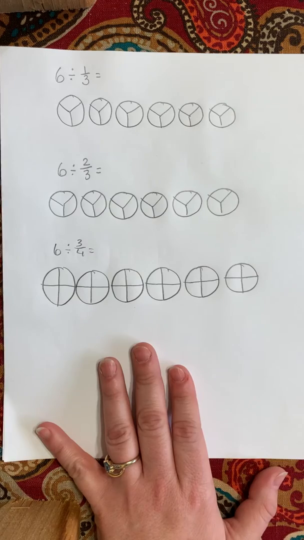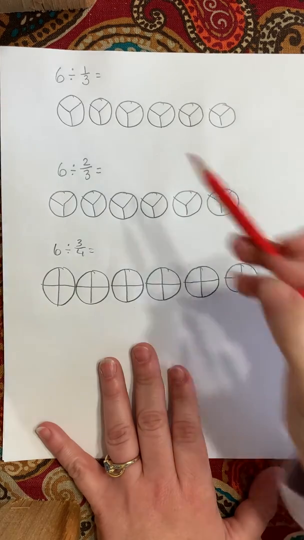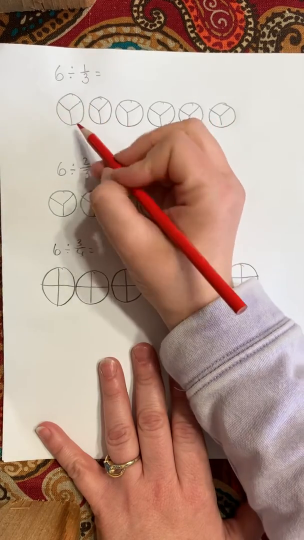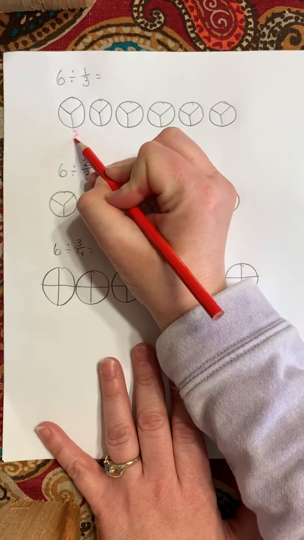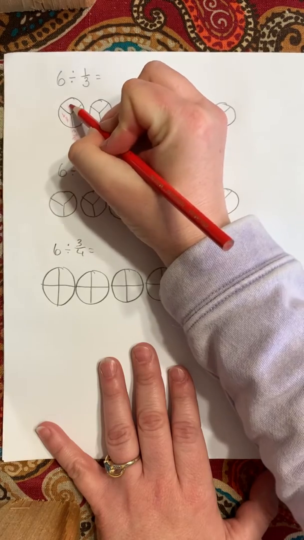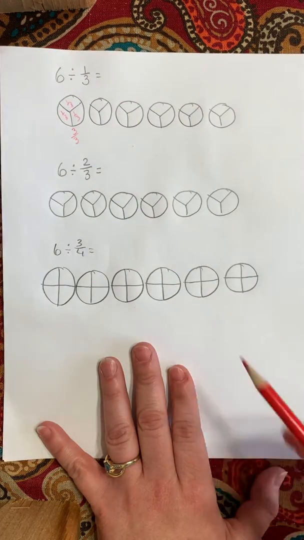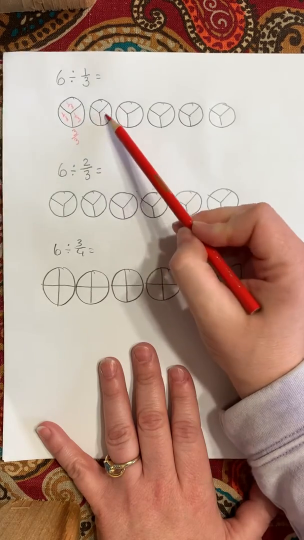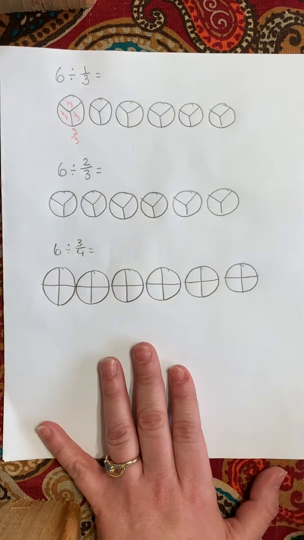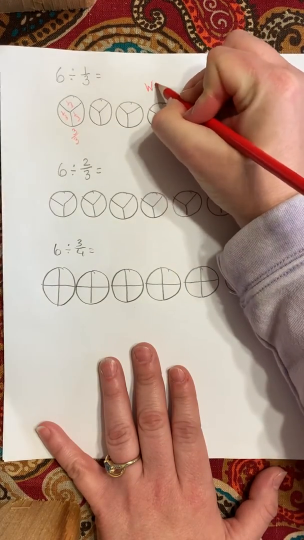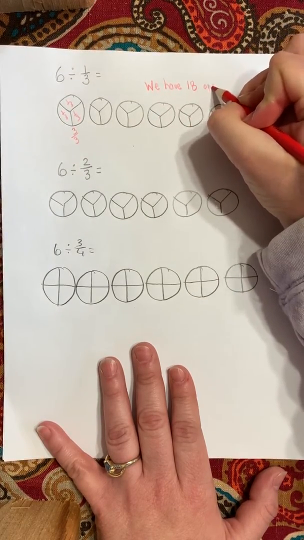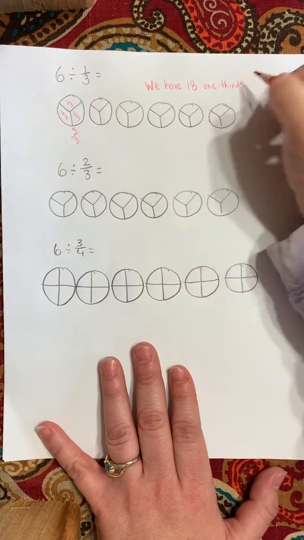Now, before we start looking at how many we can take, I want to ask you, how many 1/3s would I have here altogether? Well, right here, we know we're going to have 3/3 or 3 1/3s. So if we look all together, we end up with 3, 6, 9, 12, 15, 18 1/3s. So we have 18 1/3s.